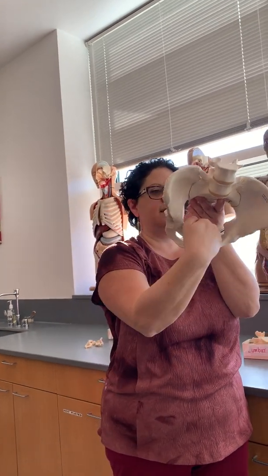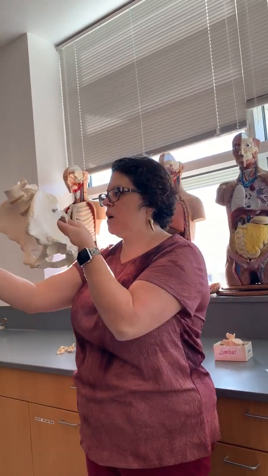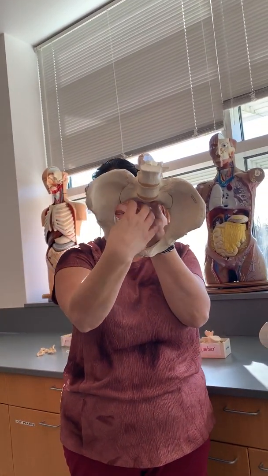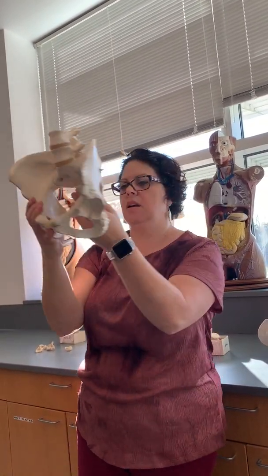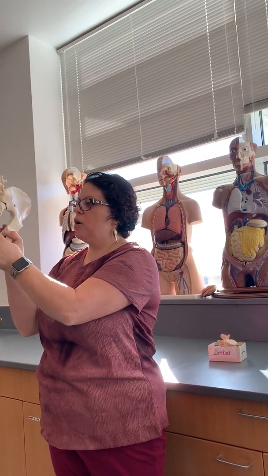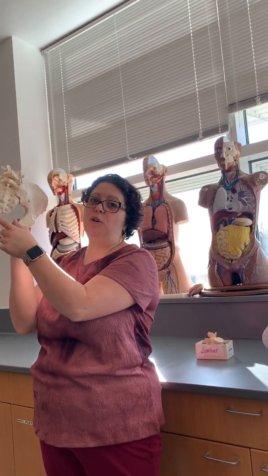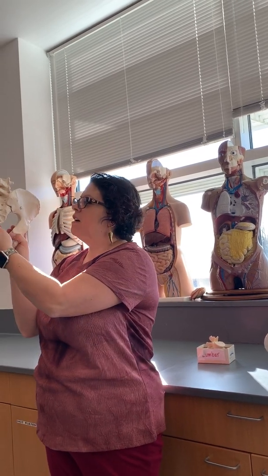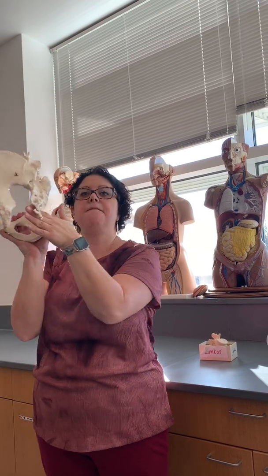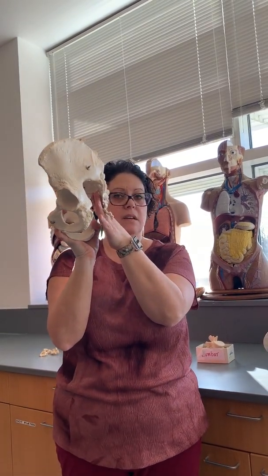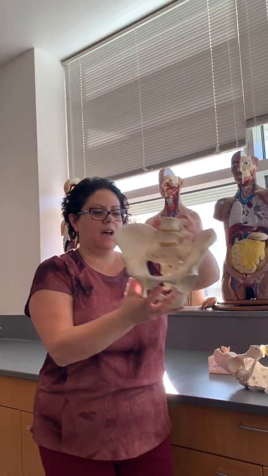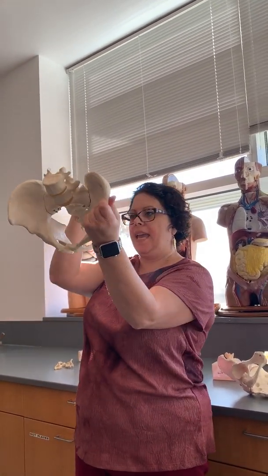As we look in this way, okay, this would be where the ovaries, the uterus would be located, for example, in this pelvic cavity here. The coccyx, tailbone, points more posteriorly. Now this one moves, so don't let this throw you off. But the coccyx points more posteriorly in a female pelvis than in a male pelvis. In a male pelvis, the coccyx points more anteriorly.